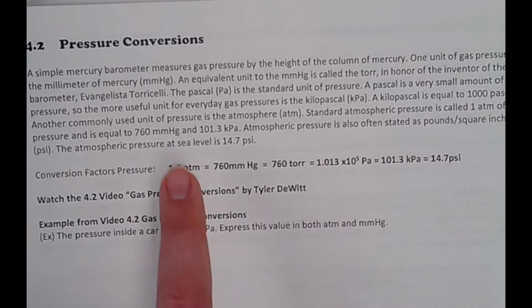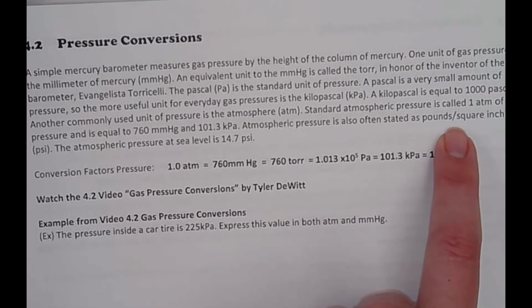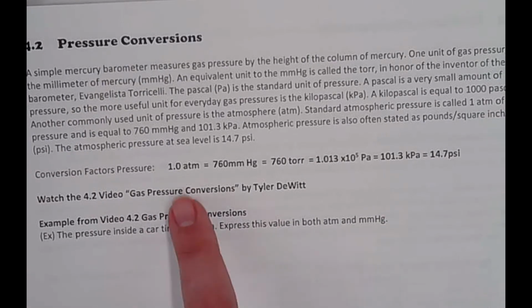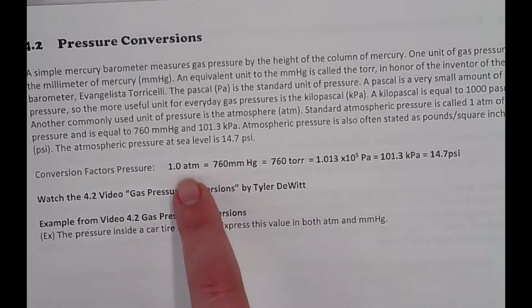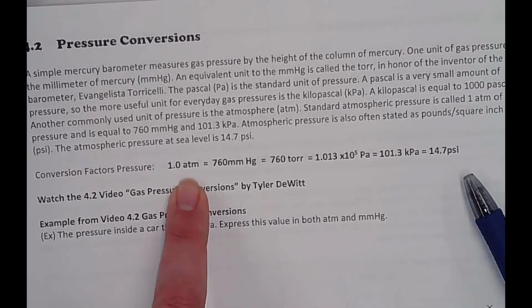And atmospheres, ATMs, you maybe have heard a lot in your daily life. And then the last one is what's in your tire pressure. If you're filling it up, it's pounds per square inch, that's called a PSI. And so here are our conversions. In the questions, it's going to ask you to convert like this to this or this to this. So here are all the different types of conversions.